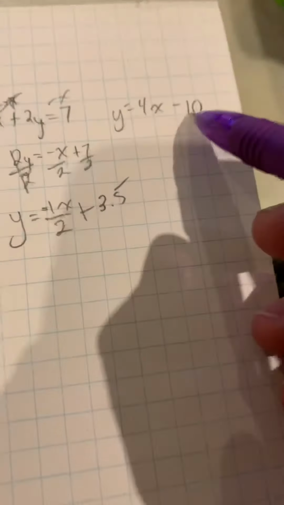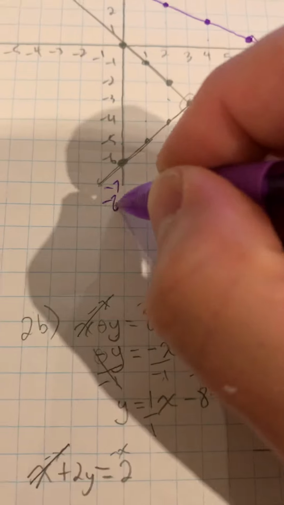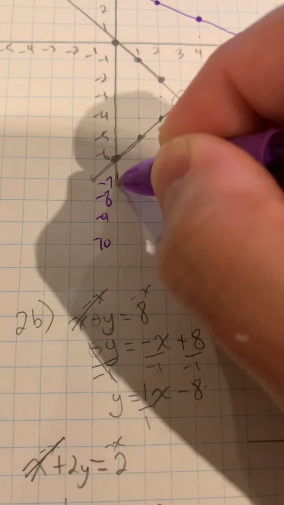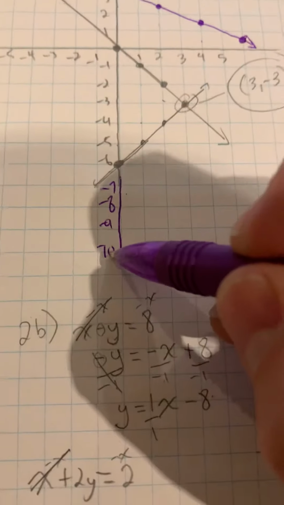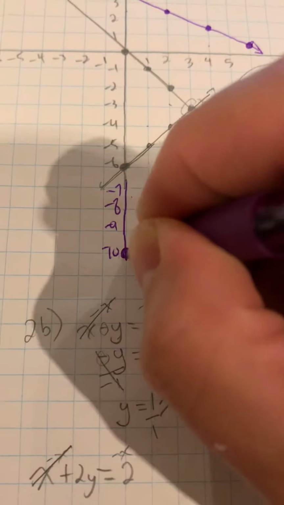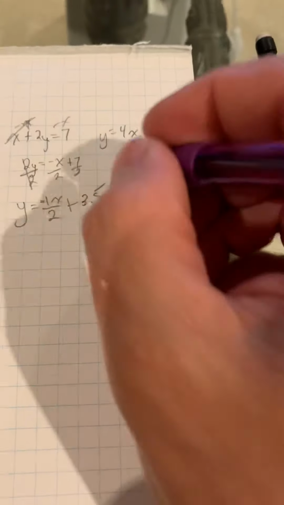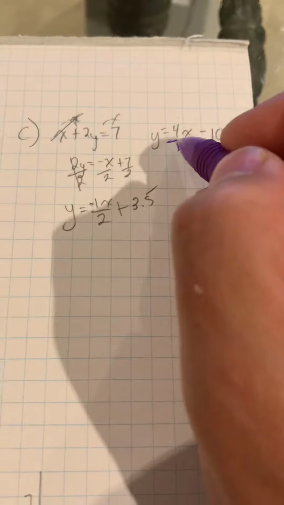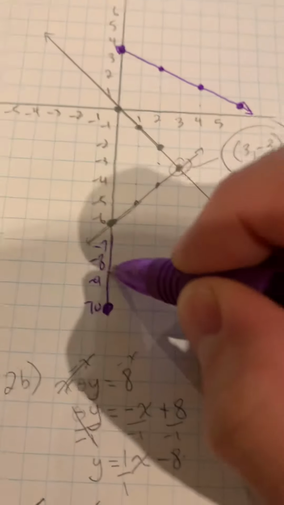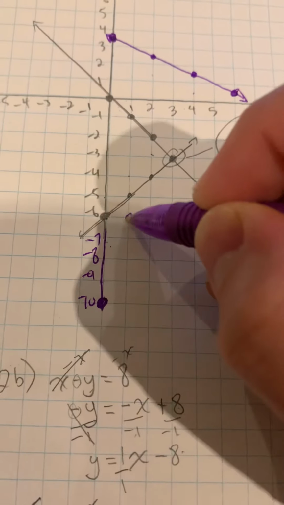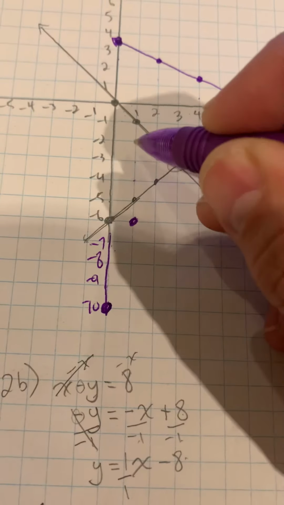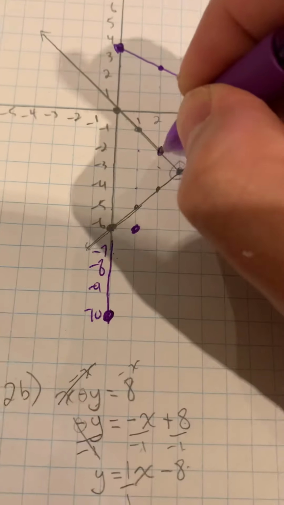And now our next one starts at negative 10. So I'm going to count negative 7, negative 8, negative 9, negative 10. So start at negative 10 here. And our slope is 4 over 1, so up 4, 1 to the right. 1, 2, 3, 4, 1 to the right. 1, 2, 3, 4, 1 to the right.